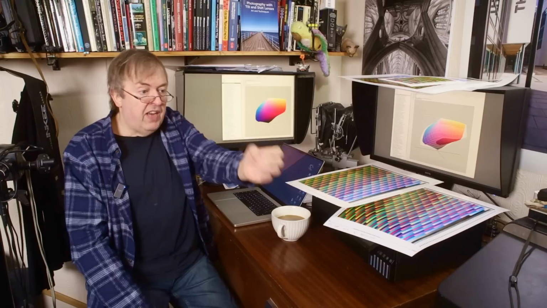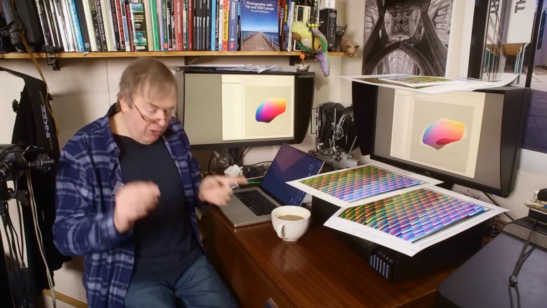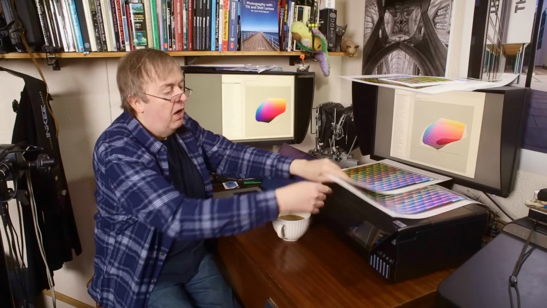Now, ask me privately what I think of a particular printer, and I'll tell you my own personal opinions. Would I use it? Do I like it? Do I not like it? Publicly, though, as far as I'm concerned, on any current good quality printer, you can produce great prints. And if you cannot produce great prints on a printer like this, a printer like that, it is your fault. It is completely your fault. It is your photography, it is your editing, it is your use of the printer.